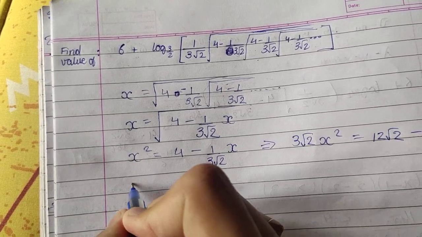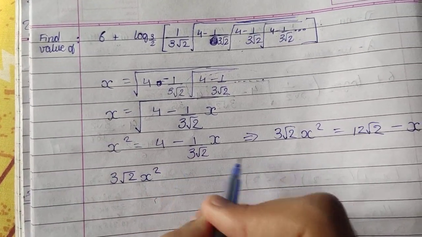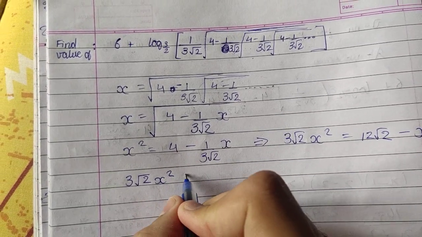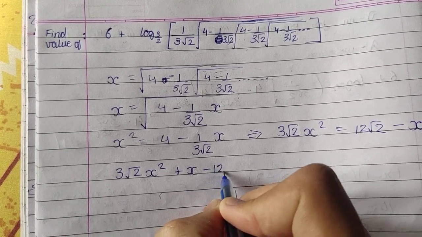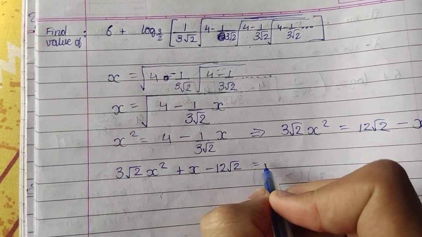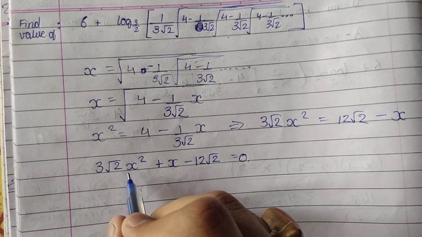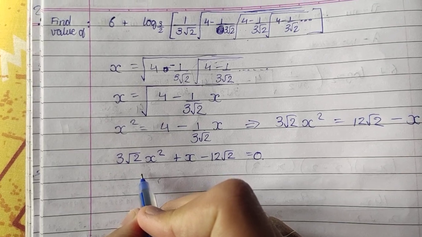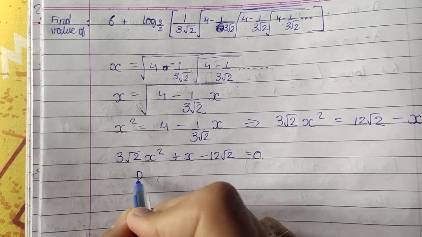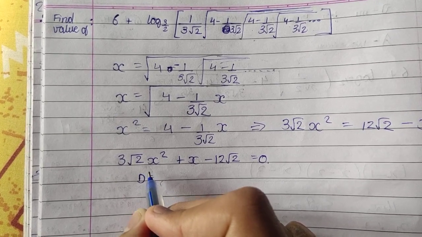So 3 root 2 x square plus x minus 12 root 2 is equals to 0. Now by using the discriminant method we will find the values for x. So let's find the discriminant of this. This is equals to D. Discriminant is equals to b square minus 4ac.